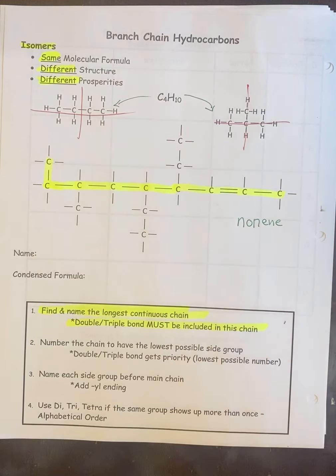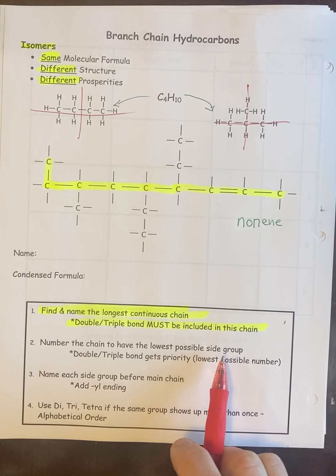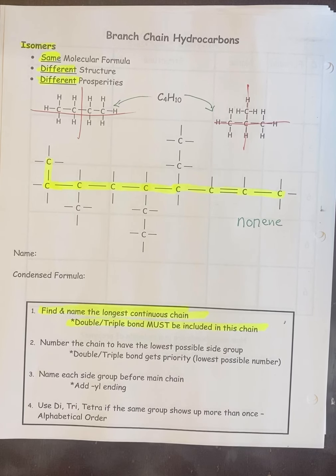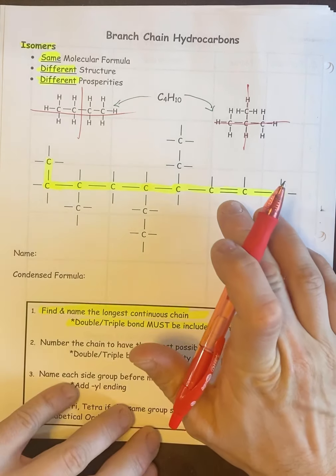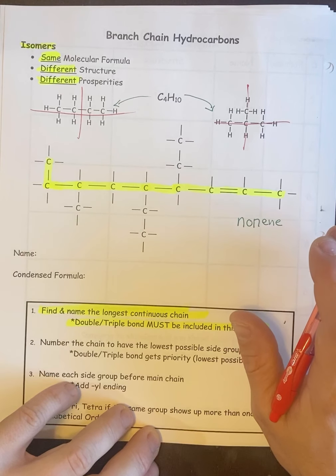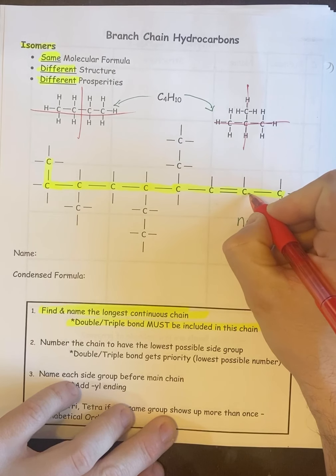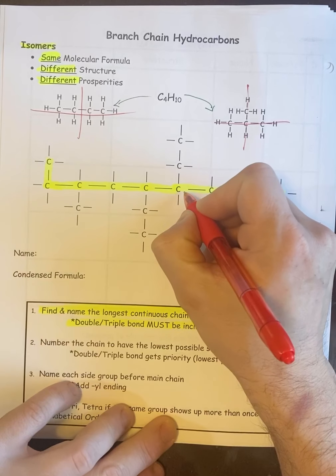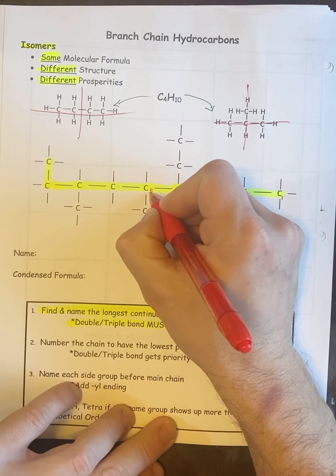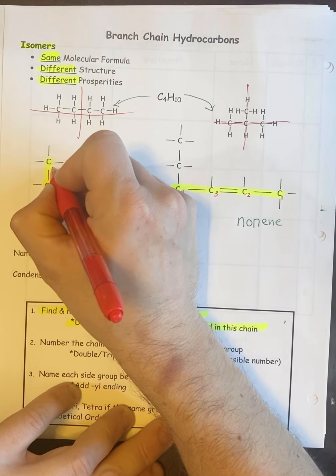Okay, now step 2, it says number the chain to have the lowest possible side group numbers. The double or triple bond gets priority. So what that means is, since this double bond is closest to the left, I'm going to start numbering on the right. I'm going to start numbering on the right. So I'm going to call this carbon 1, carbon 2, carbon 3, 4, 5, 6, 7, 8.